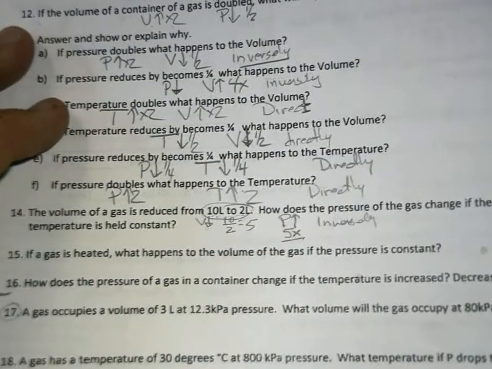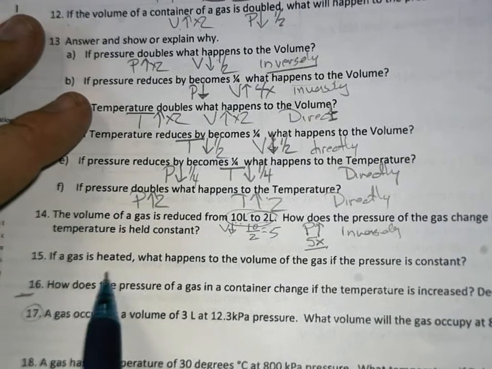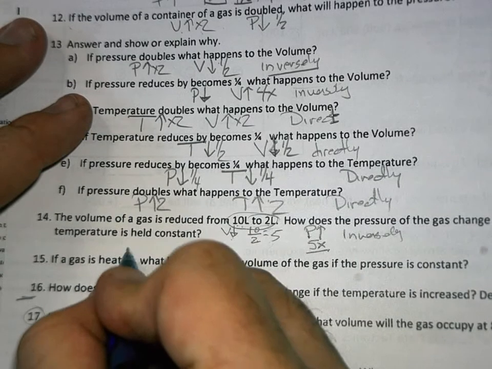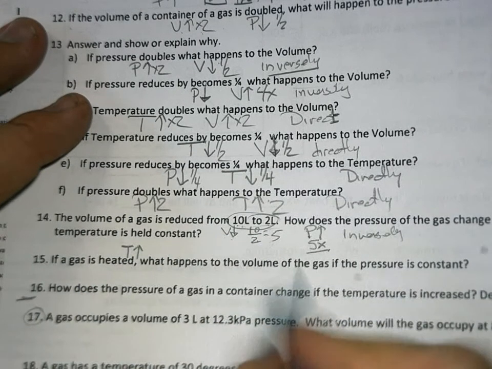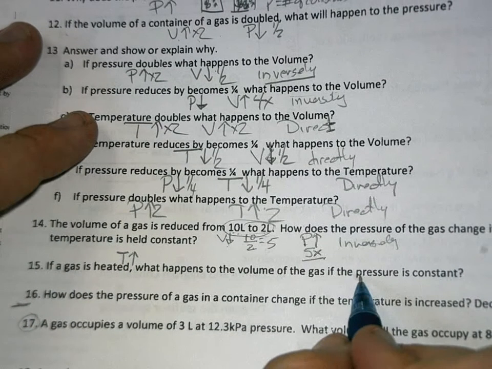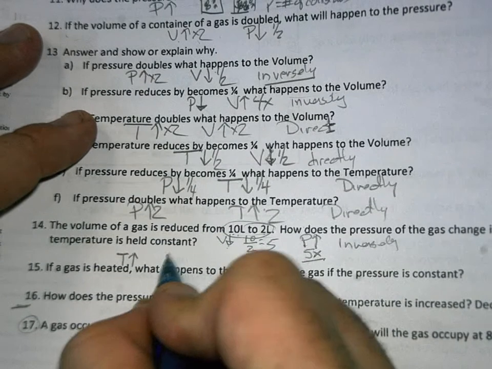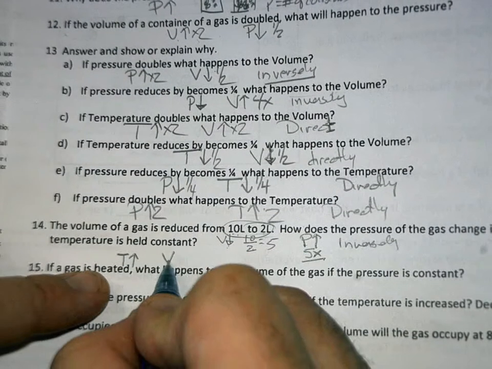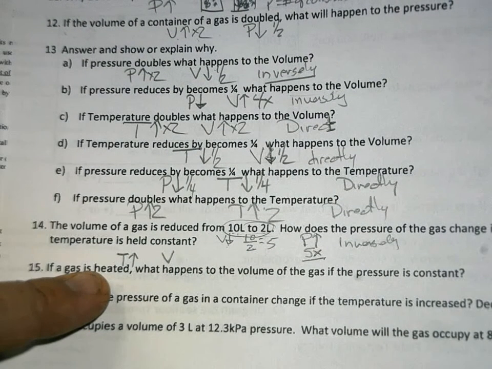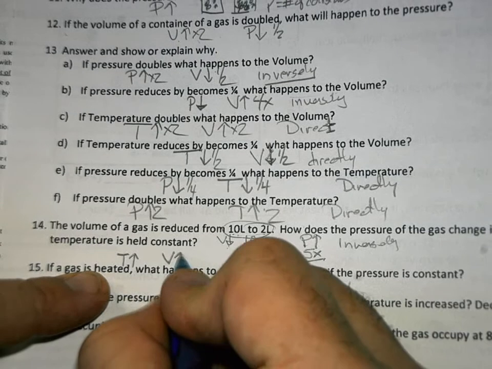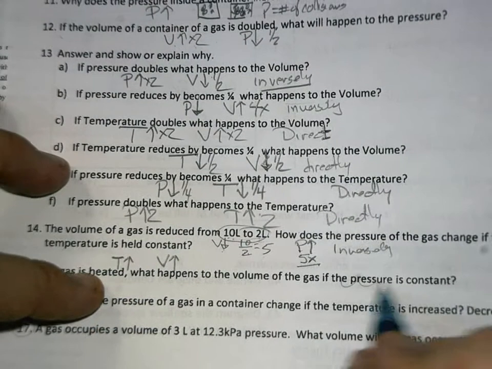Almost done with part 1. If a gas is heated, that means temperature is increased. What happens to the volume of the gas? Temperature and volume, are they directly or inversely related? The volume's going to go up too, assuming that the pressure doesn't change.